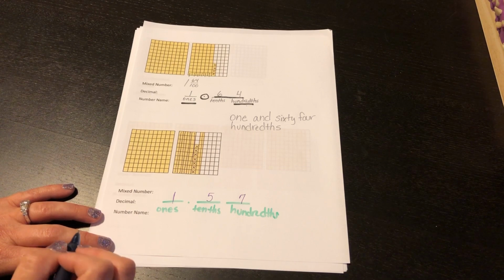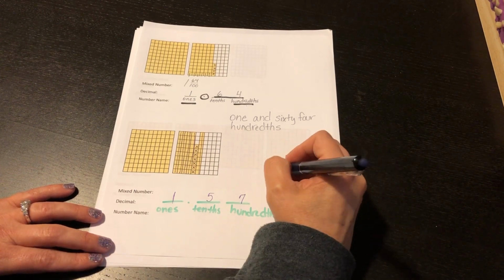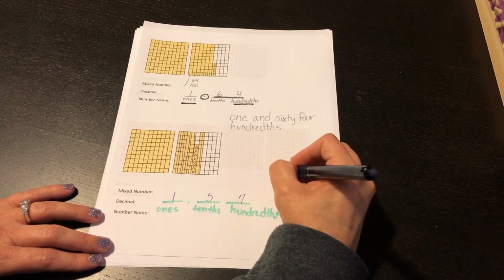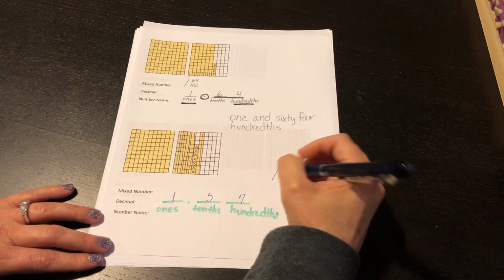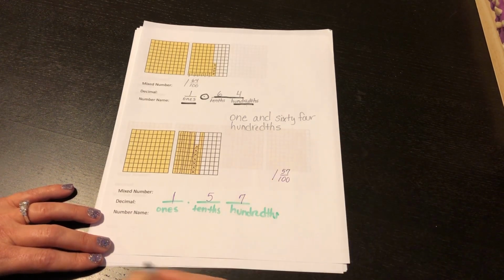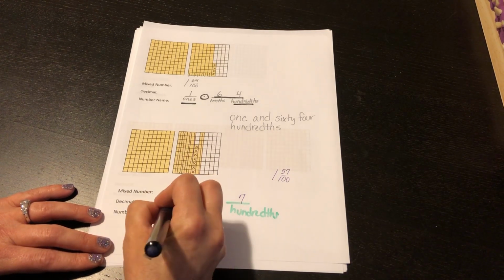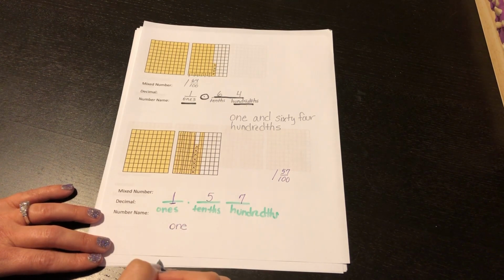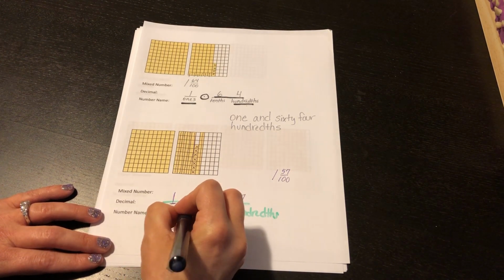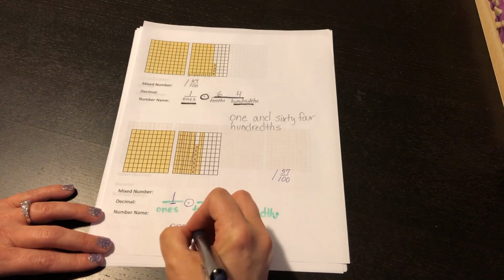All right, I think writing the mixed number is going to be really easy for you. You just write your 1, 57 shaded spaces out of the 100. That's the part. And then our number name. Start with your wholes. 1. Focus on what the decimal point says.